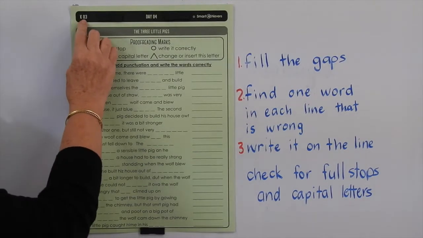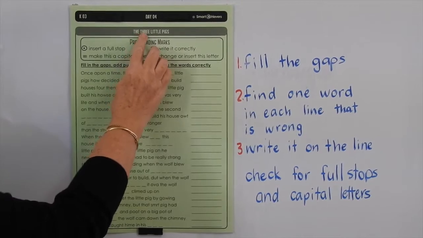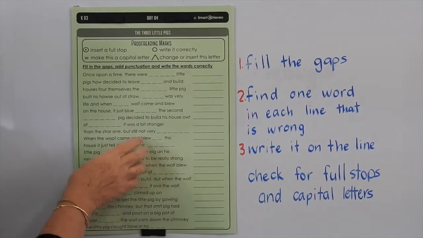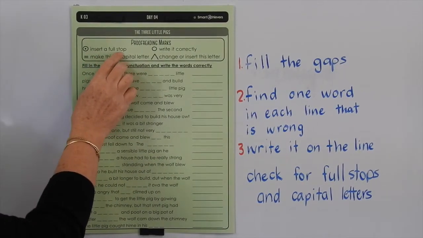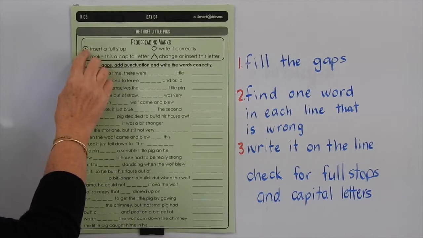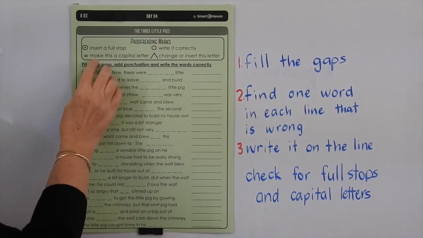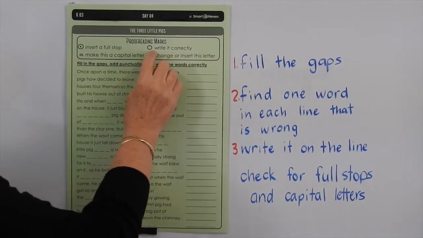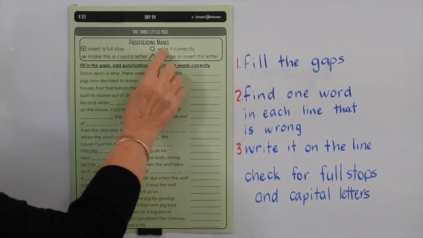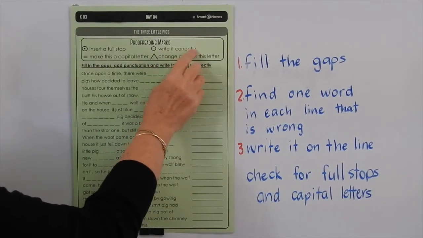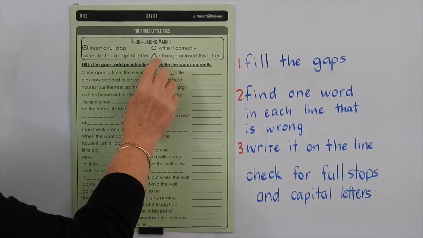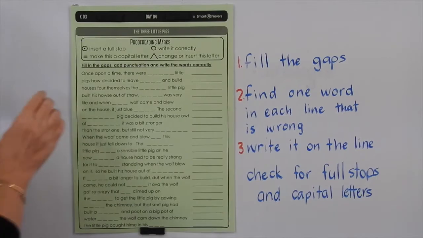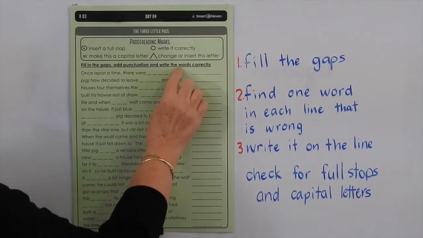This is level K, list 3, and we're doing day 4, and it's the Three Little Pigs. So it's a closed passage and also a proofreading passage. If you've got to insert a full stop, you need to draw a circle and just pop that in. If you need to make a letter a capital, you can put 3 lines under it. If a word is spelt incorrectly, you've got to write it correctly, just circle it. And if you've left out a word or a letter, you can insert it with an arrow. So fill in the gaps, add the punctuation, and write the words clearly.